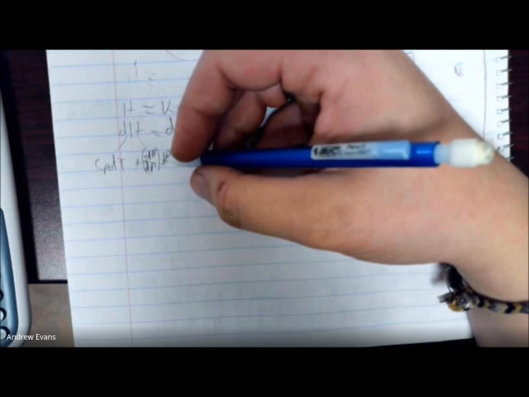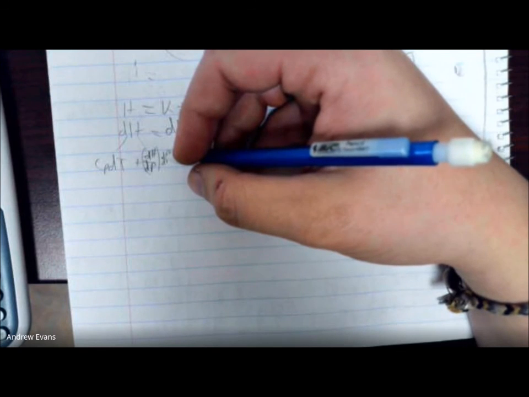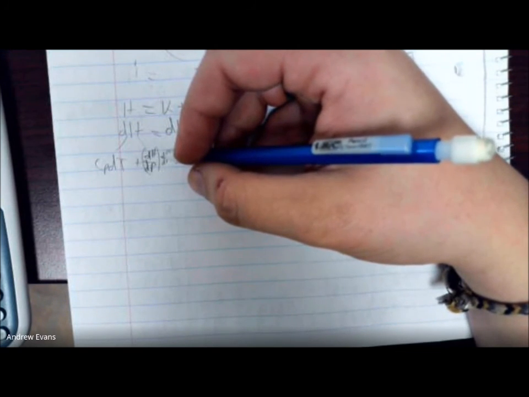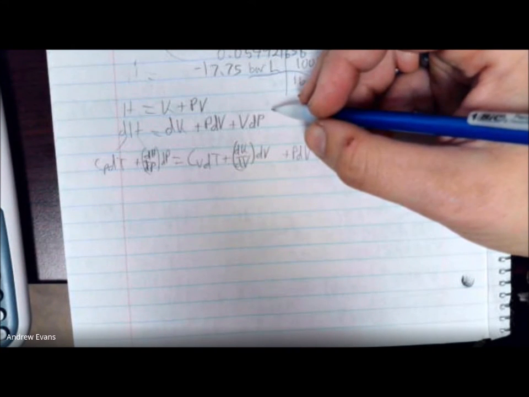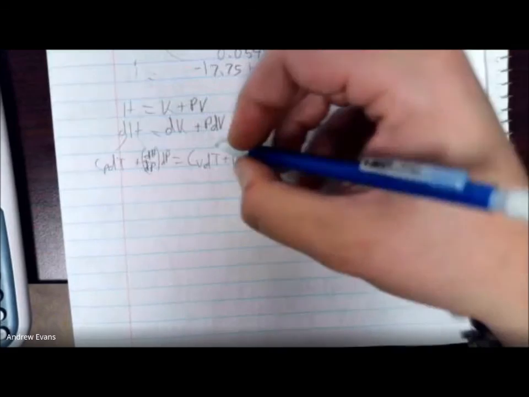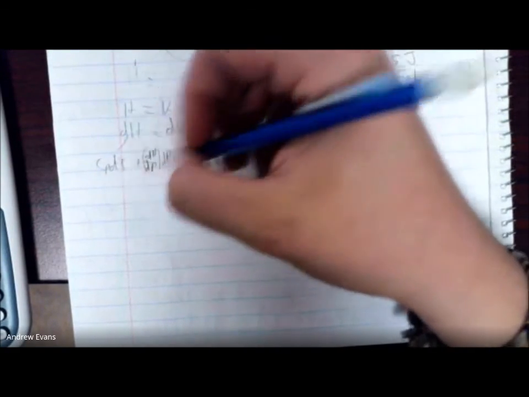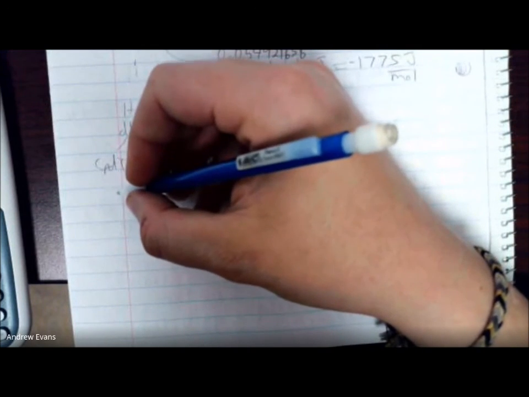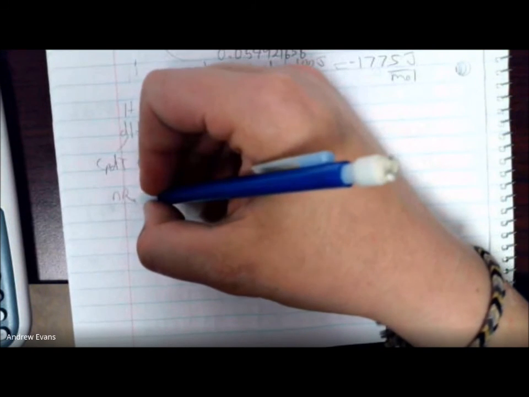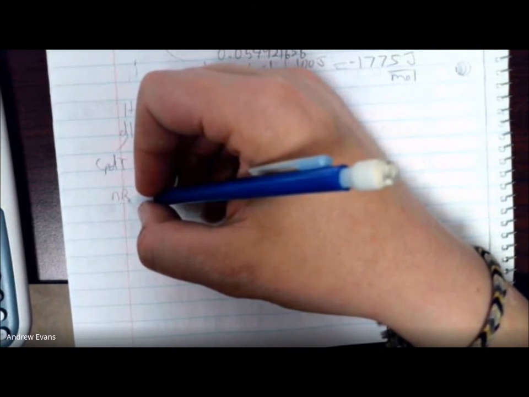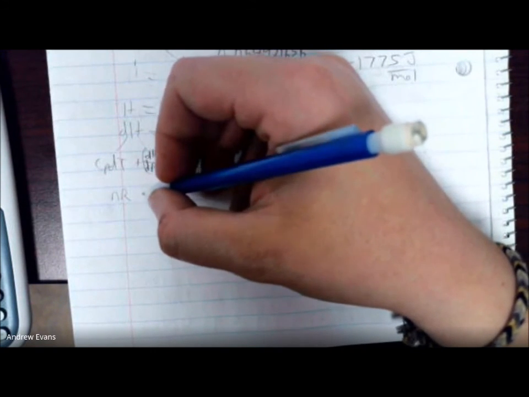Getting the dTs to one side, you can get that this term goes to nR. C sub P minus C sub V is equal to nR dT.